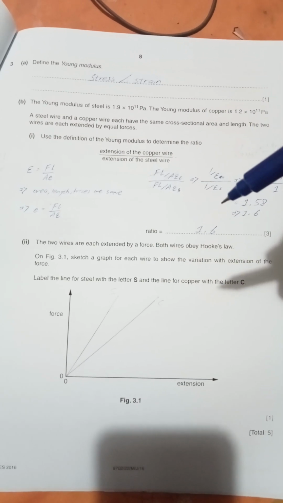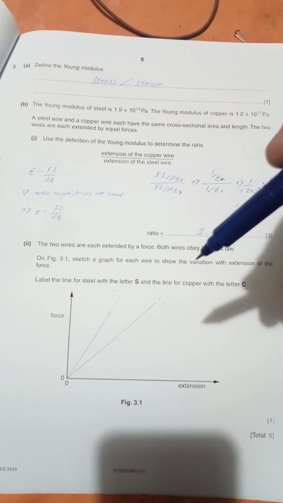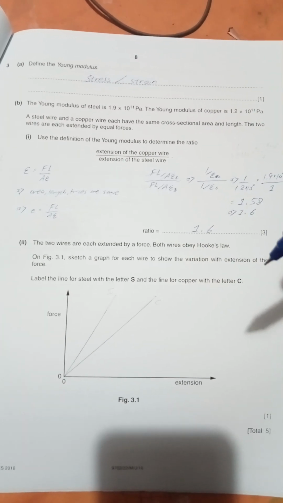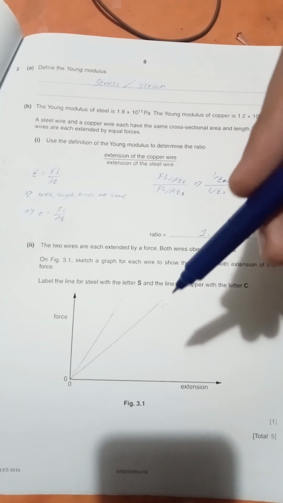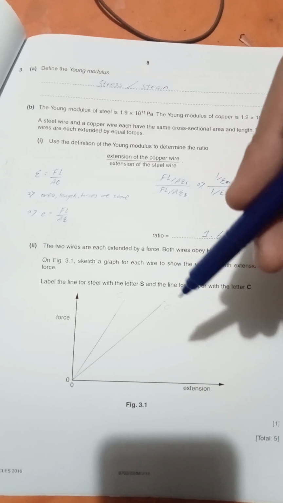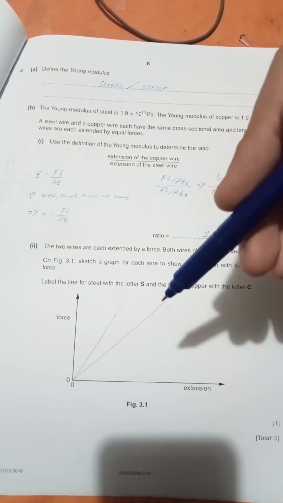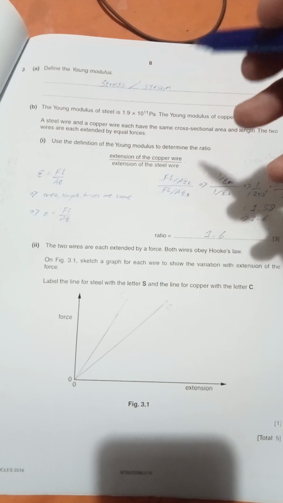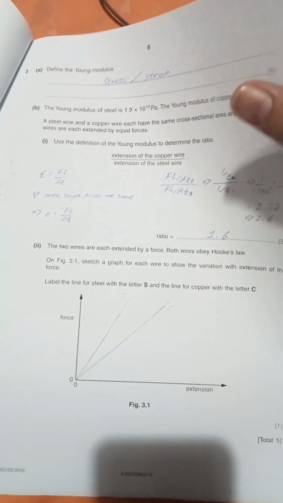As the Young modulus differs for each of them, we must remember that for both of the wires, the force and extension will vary differently. Okay, not the same.